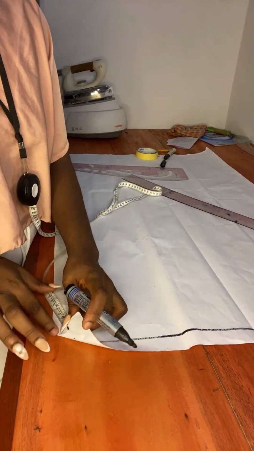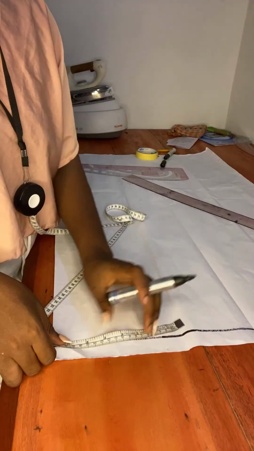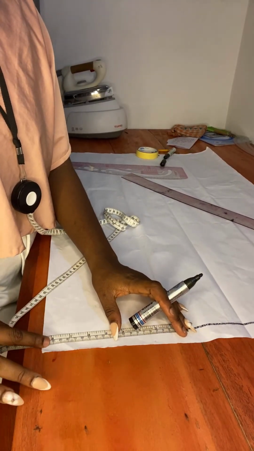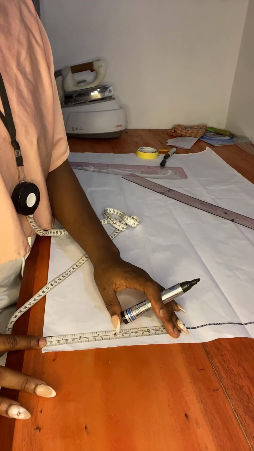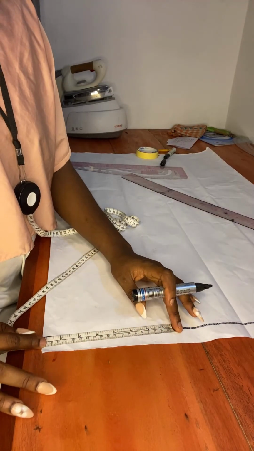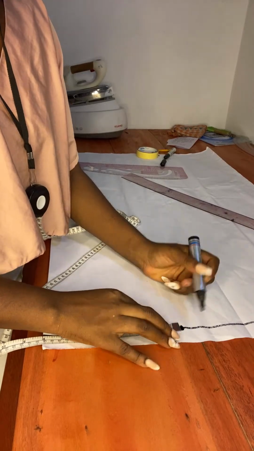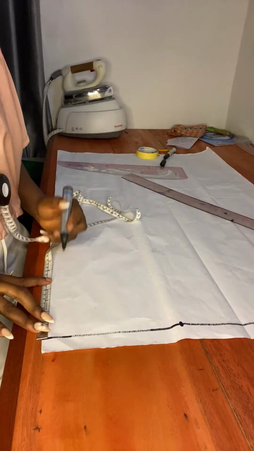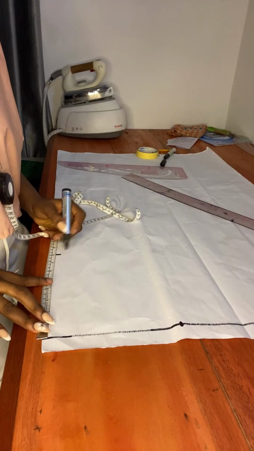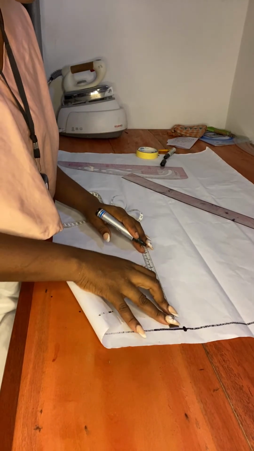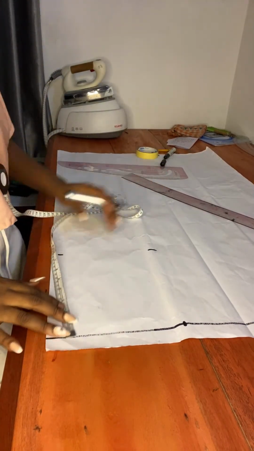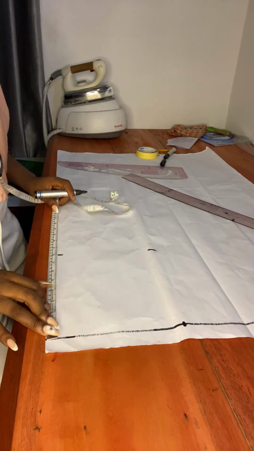I'm going to take my shoulder. The shoulder for my model is about 15 inches, and if I divide by 2, that's 8. All right, so I'm going to note that, and then I'm going to bring that 8 down here from my baseline, which will serve as my chest line.